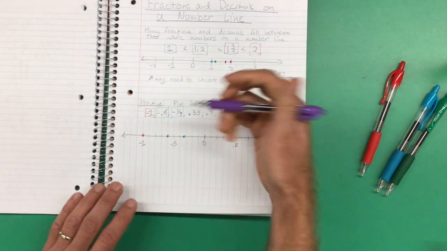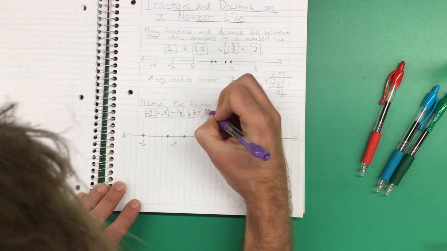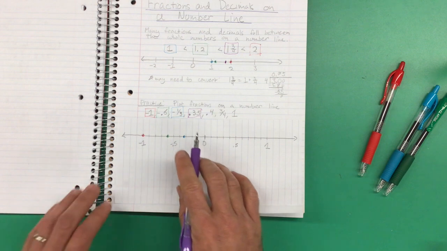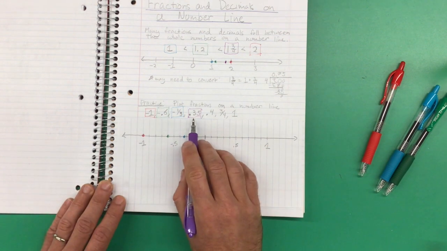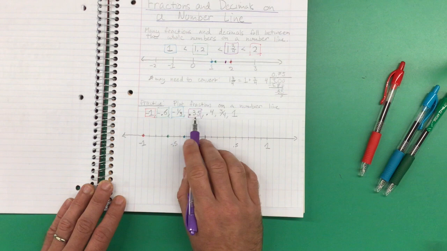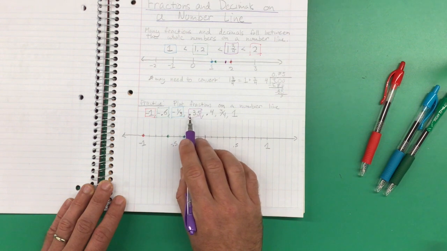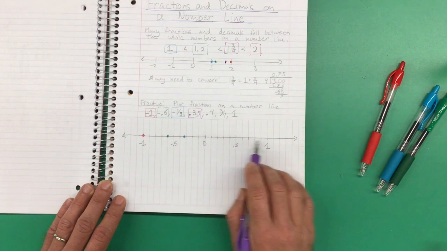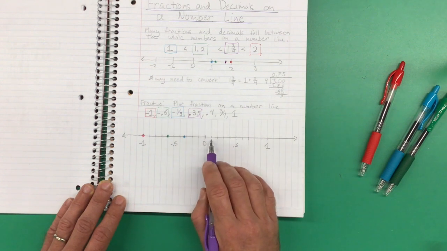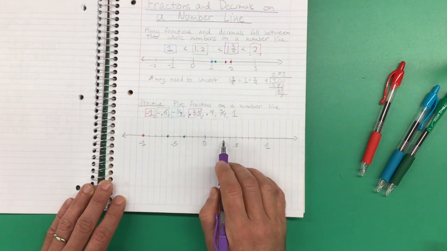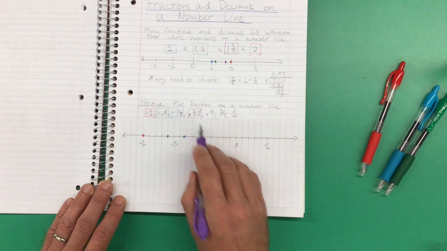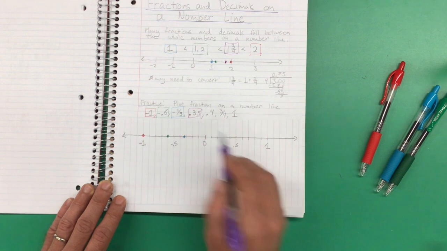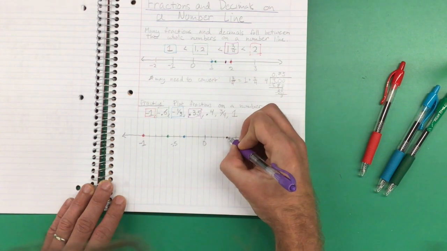I'm going to get out another color here. So we've got our purple 0.35 or 35 hundredths. This is positive now. So the first place value we can look at is after the decimal. We are in the tenths place. So we know that we're going to go to 3/10 positive. Well, this is divided into tenths now. So we've got 1/10, 2/10, 3/10. And then there's 5 hundredths, which means it's going to be just about halfway to 0.4. So 0.35 is just about halfway to 0.4. So we'll plot that number right there.